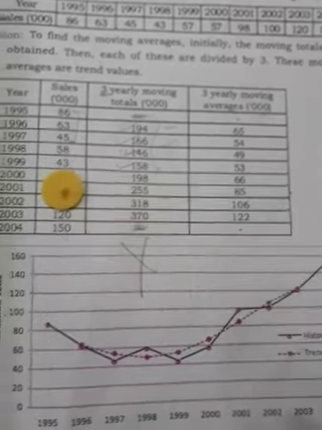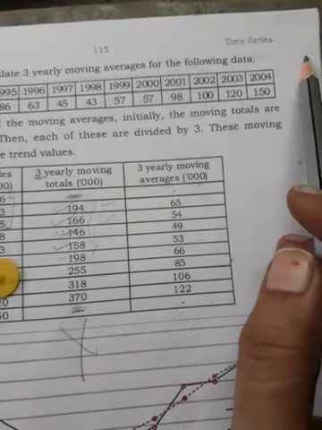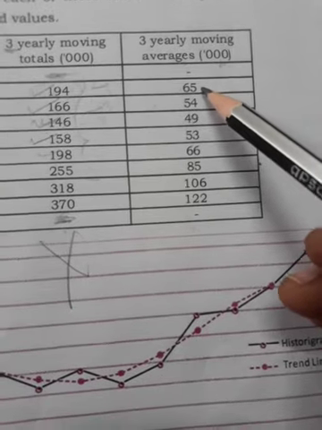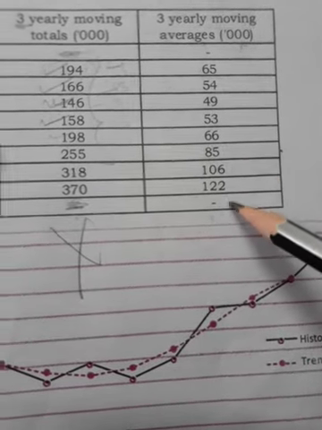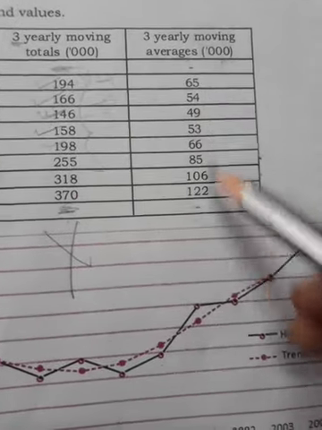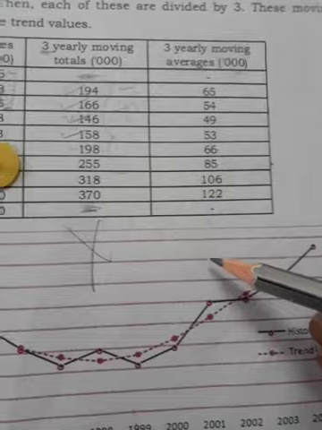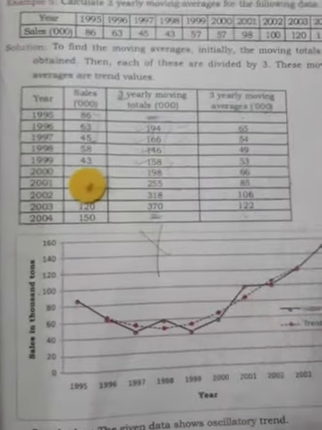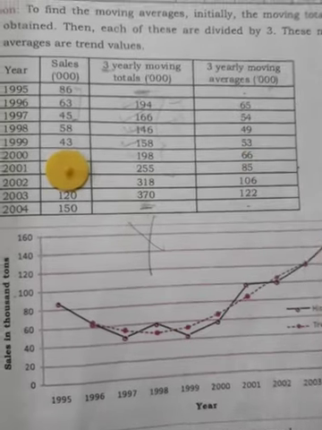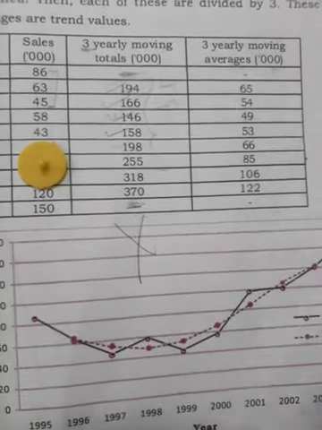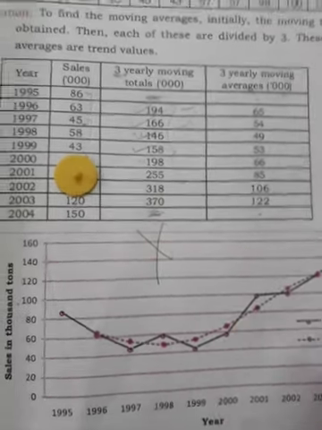the values. After writing these values, sometimes they will ask in the question to comment on the result. They will extend the question as comment the result. At that time, see all the values: if all the values are increasing gradually, you can write it is showing an upward trend. If all the values are decreasing, then write it is in a downward trend. Okay, is it clear? 3 yearly moving averages. I will move next not to 4 yearly, but directly to 5 yearly, because it will be easy and it is related to 3 yearly. Then I will teach you 4 yearly.